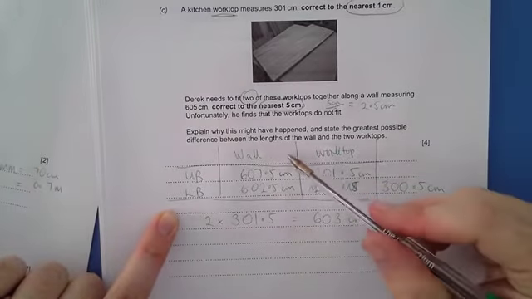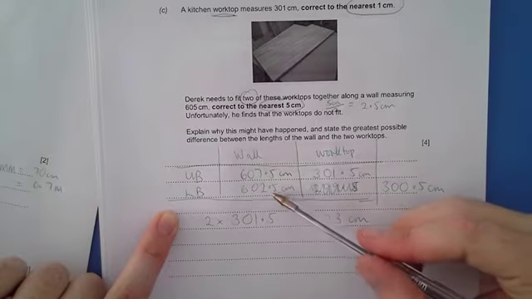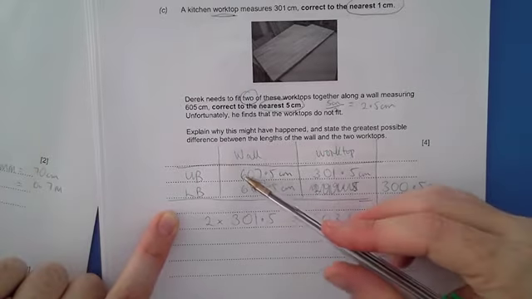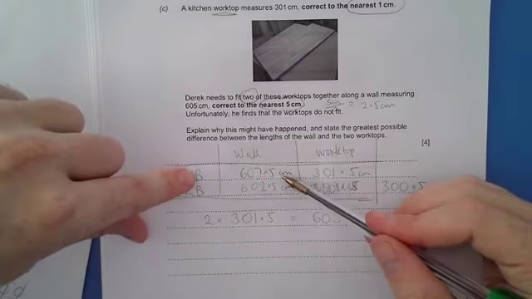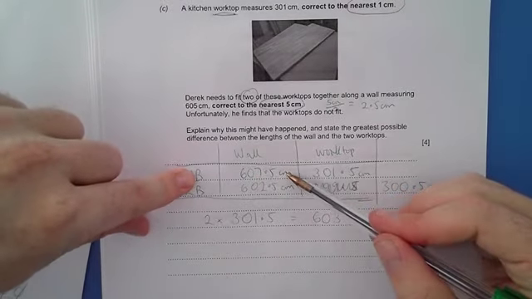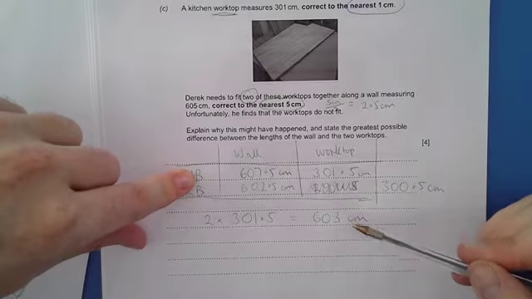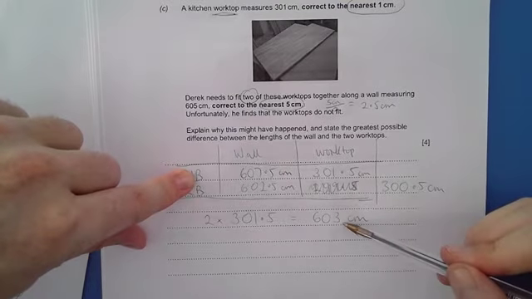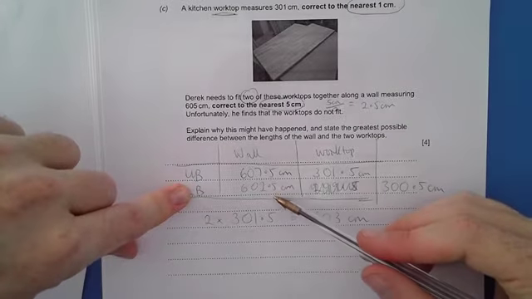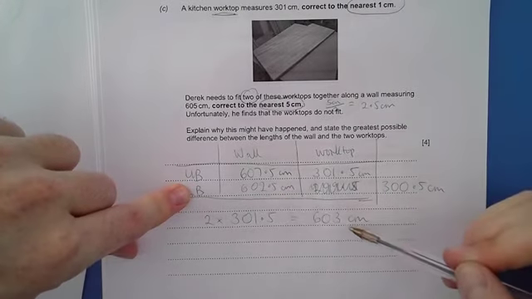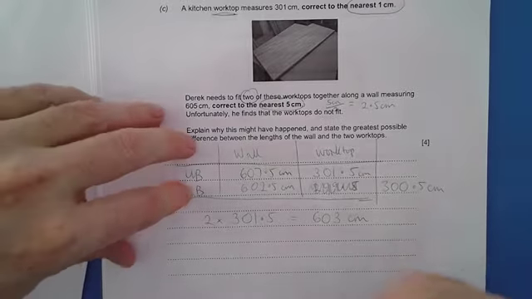Now the wall is somewhere between 602.5 and 607.5 centimetres. If it was 607.5, that wouldn't be a problem. However, if the wall is at the lower bound of 602.5, that worktop is too big. It's not physically going to fit in.